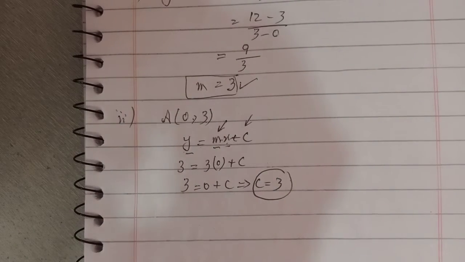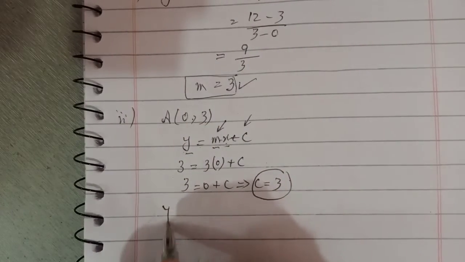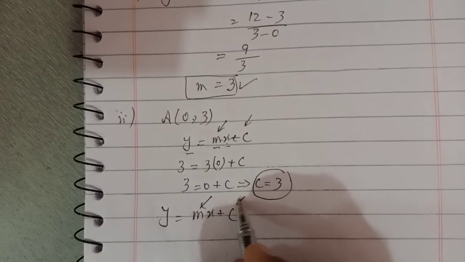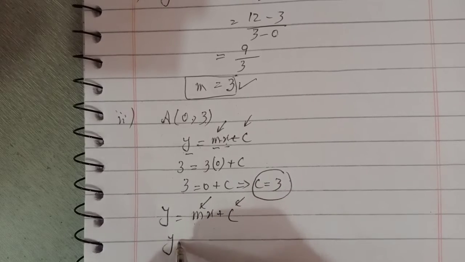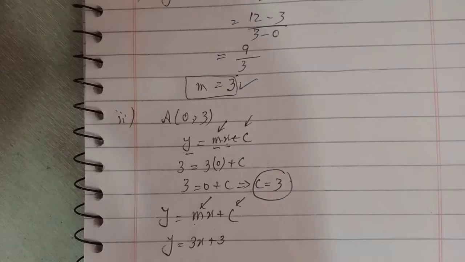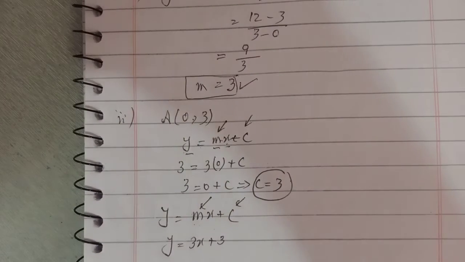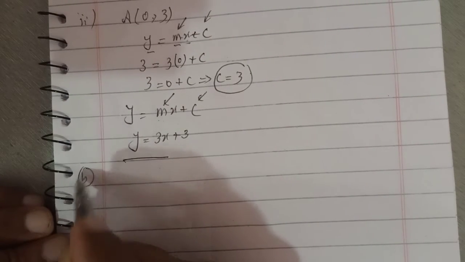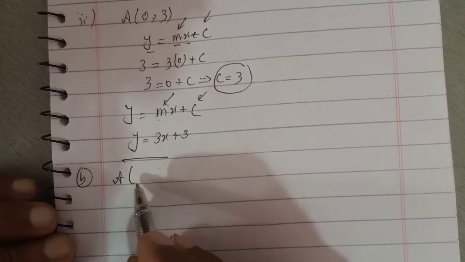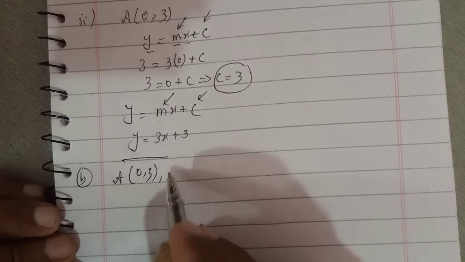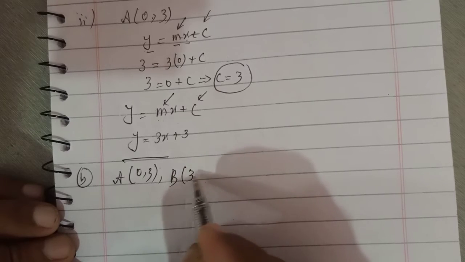So 3 is the value of c. Now I will use this equation again and put the values of m and c. m has value 3 and c has also value 3. Therefore the equation of line in part A is 3x plus 3. To solve part B, you are given point A which has coordinate 0, 3 and B has coordinate 3, 12.